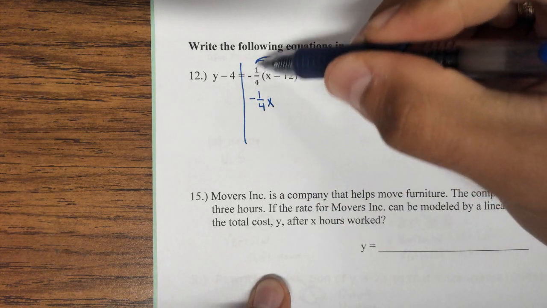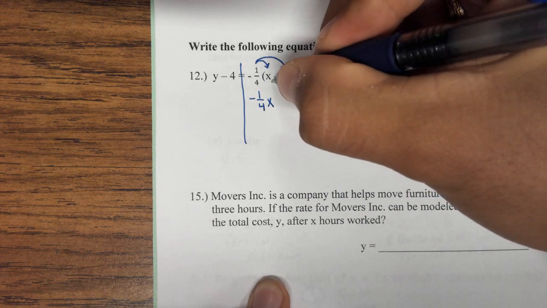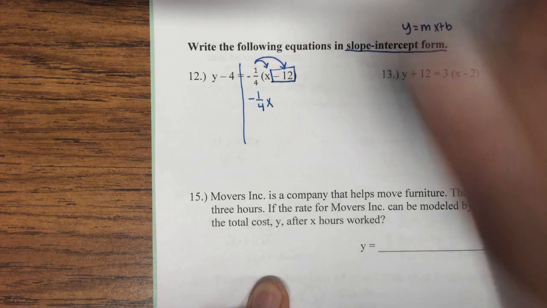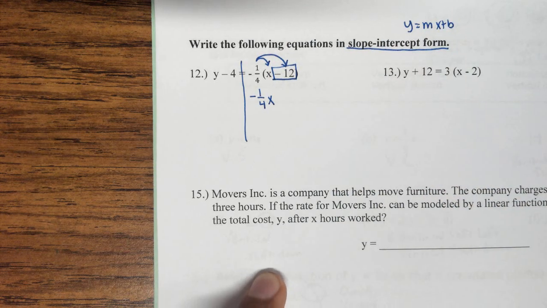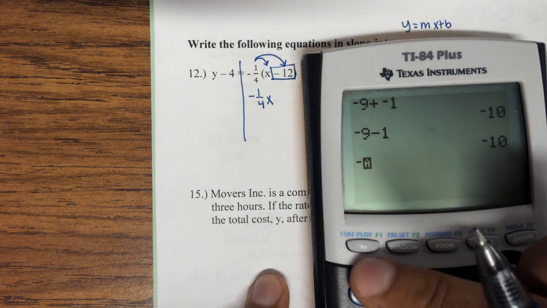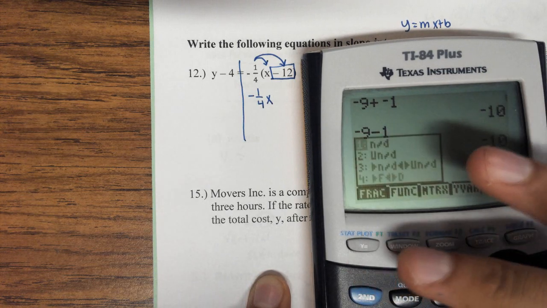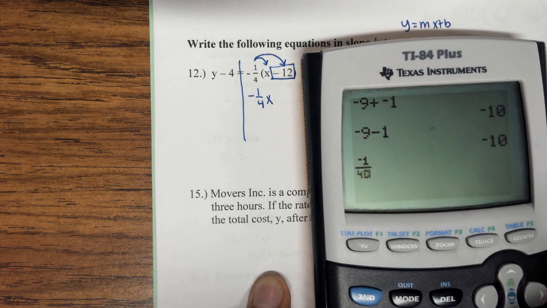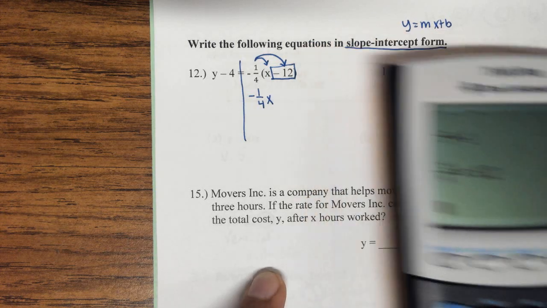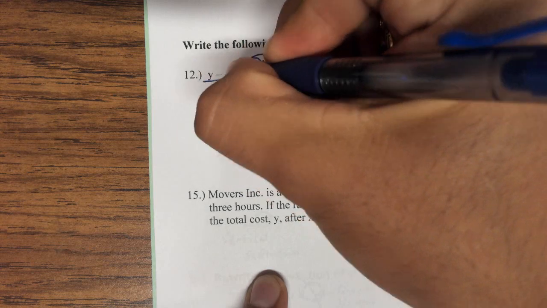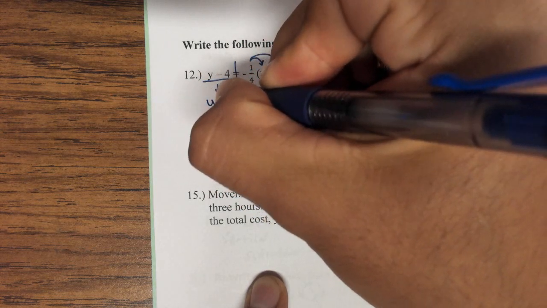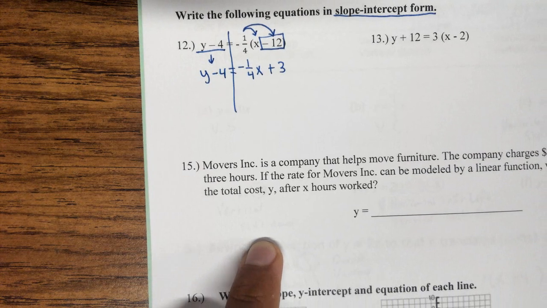For the next one, we have negative 1/4 times, and this is the one where students make a lot of mistakes, that sign sticks to that number. So when we multiply that second number, it needs to be not just 12, but in this case, negative 12. So negative 1/4 times negative 12, which gives me positive 3. Equals, again, since I didn't touch this, this comes down. So my function now is y minus 4 is equal to negative 1/4 x plus 3.